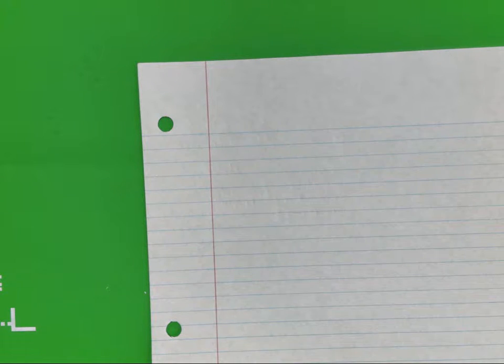Number 8. What is the inverse of the cube root of x plus 1? X cubed minus 1. Very good. How about number 9? What is the inverse function of 6x plus 4? X minus 4 over 6. And number 10, what is the inverse of 3 over x plus 2? 3 minus 2x over x.